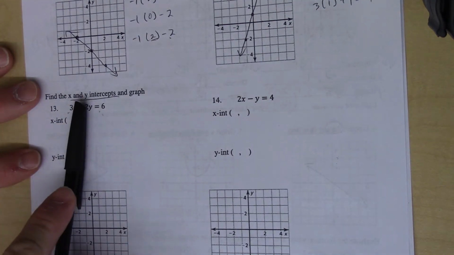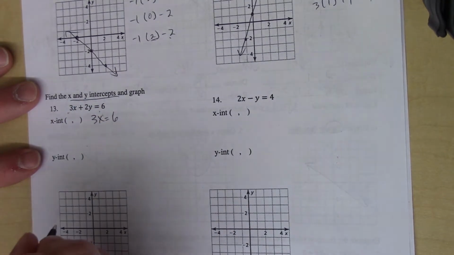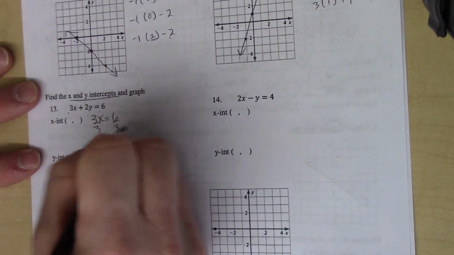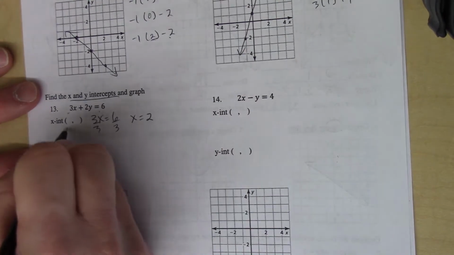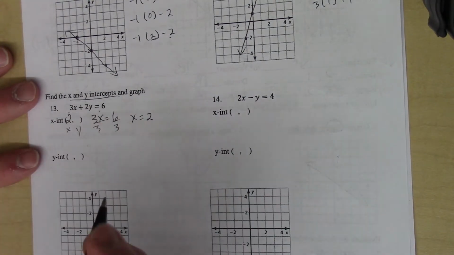We literally just cover that up and solve that problem. So I get 3x equals 6, and I just divide, right? I get x equals 2. Now remember, for the x and y points, the x goes where the x is. What goes in the other spot?